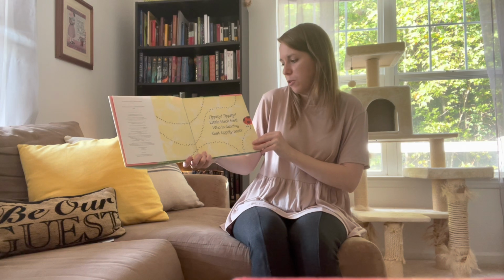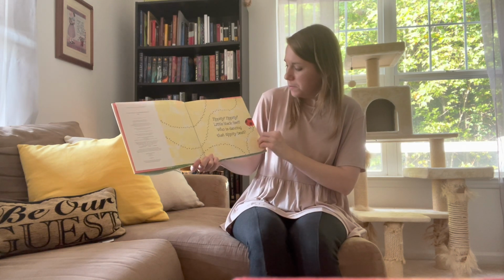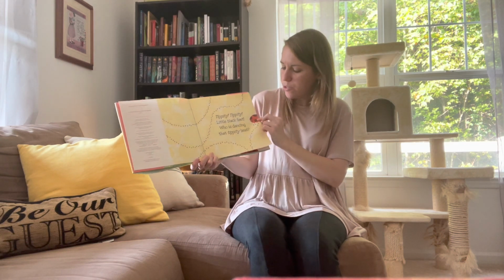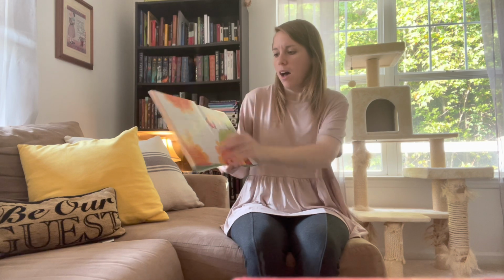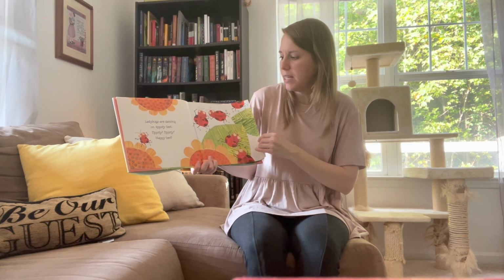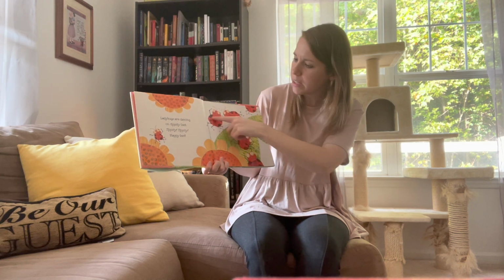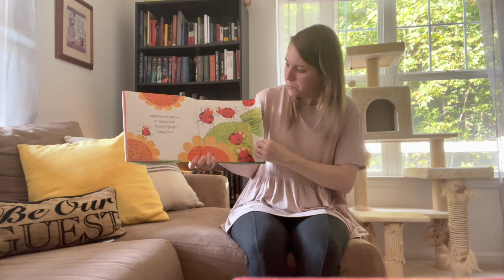Tippity tippity, little black feet, who is dancing that tippity beat? What animal is red with black spots? Ladybugs are dancing on tippity feet, tippity tippity happy feet. Look at all the ladybugs dancing the day away.